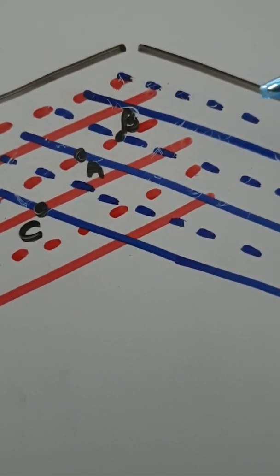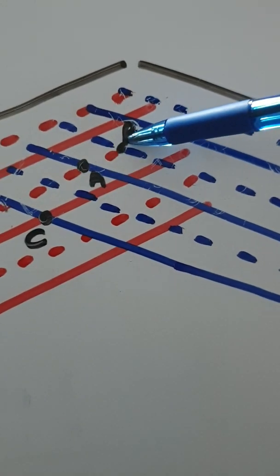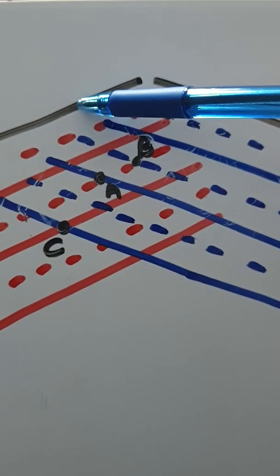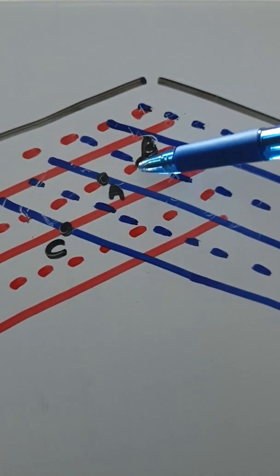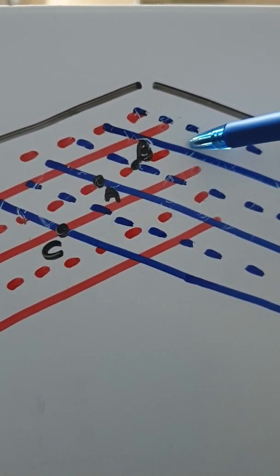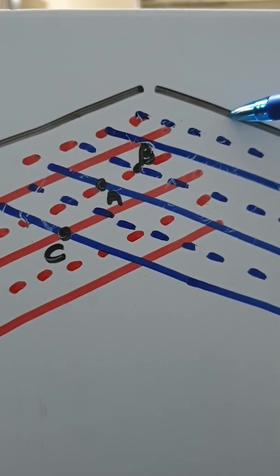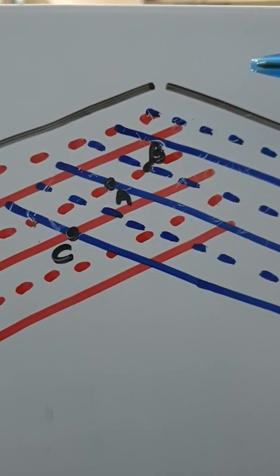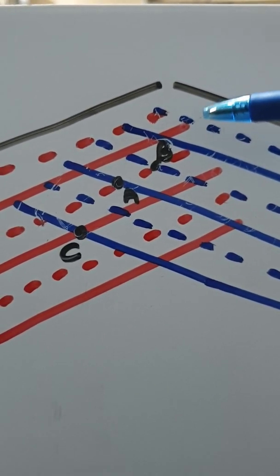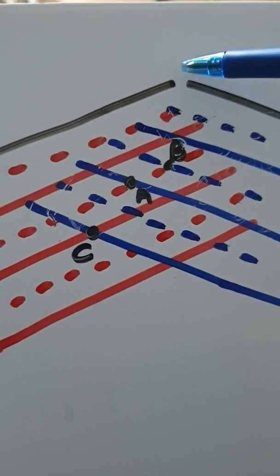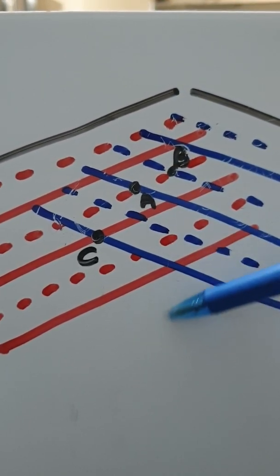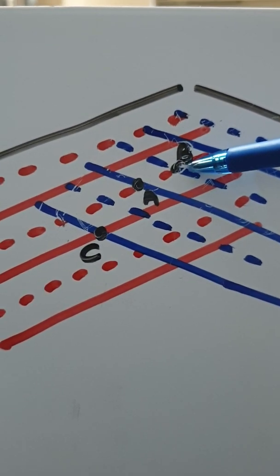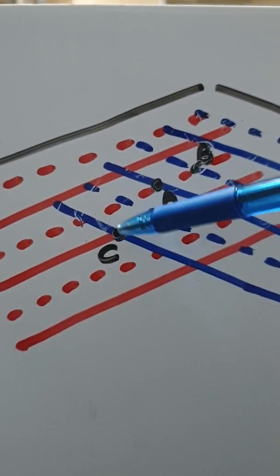So how do you figure out B? B is 1.5 from this generator, and B is 1.5 from the other generator. So 1.5 minus 1.5 is 0. When the path difference is 0 wavelengths, it's always on the central antinodal line, and it will be an antinode. Let's look at the path difference for C.